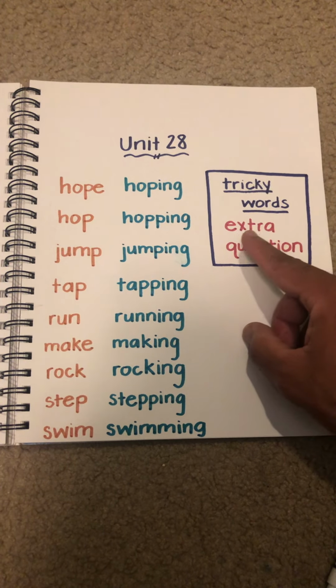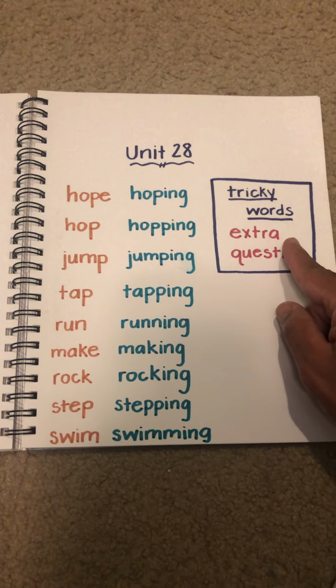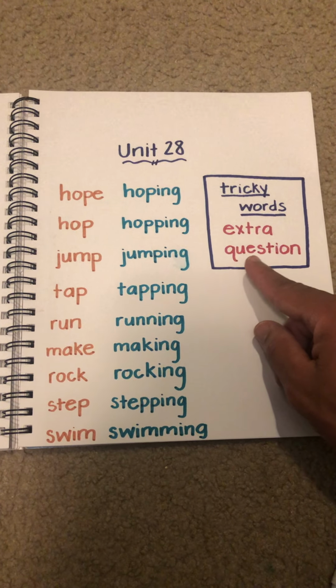And we even included our tricky words for this week. We have two. The first tricky word is extra. Sometimes I like to do a little extra work. And last but not least, question.